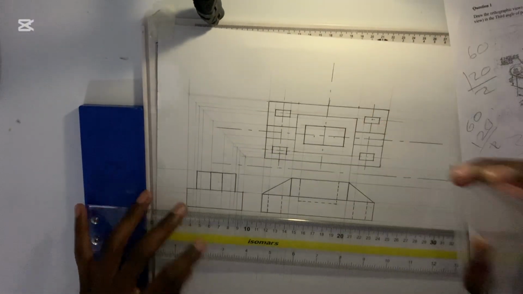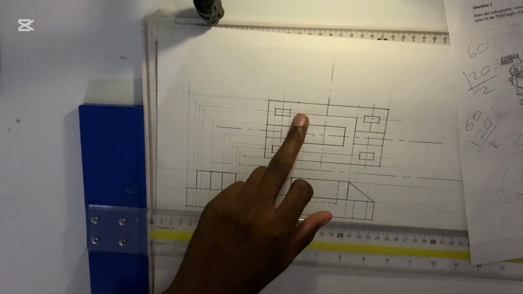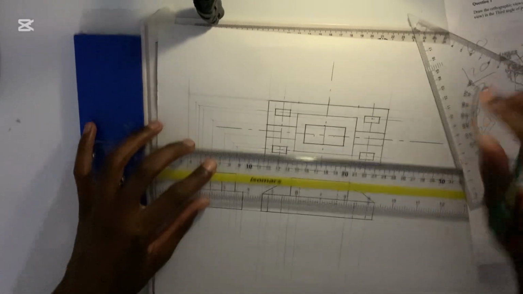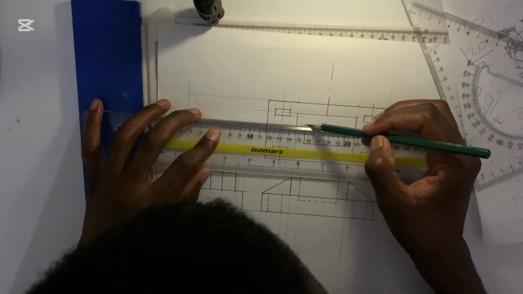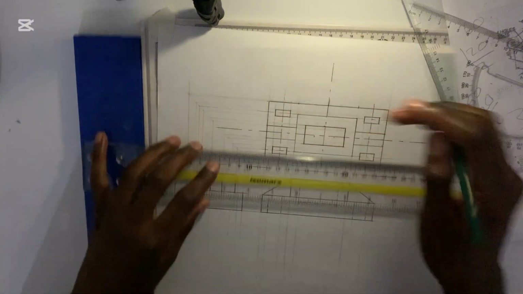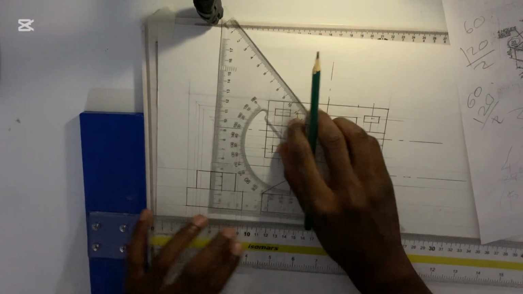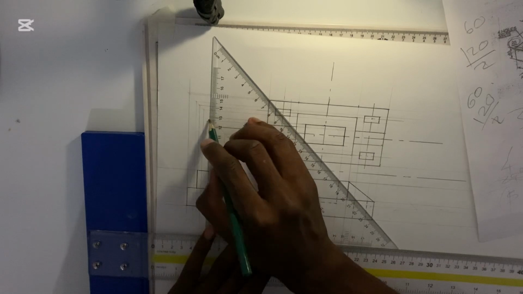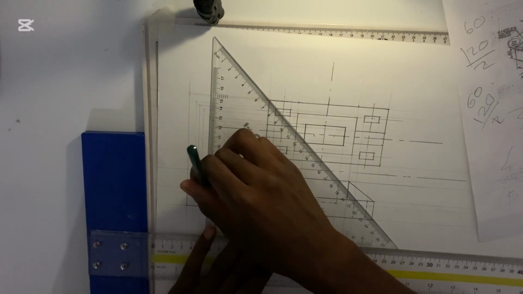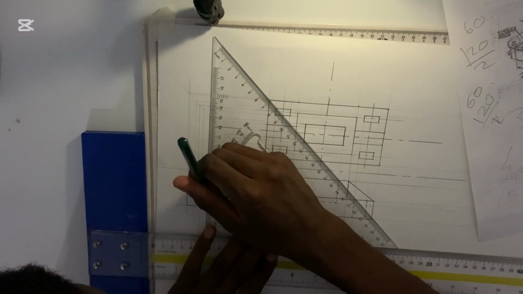So now we want to draw that hole. Still on our left elevation, we also can see it. So you also draw it as imaginary lines. Let's project those lines vertically downwards.